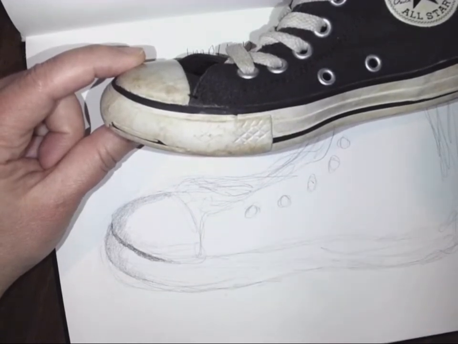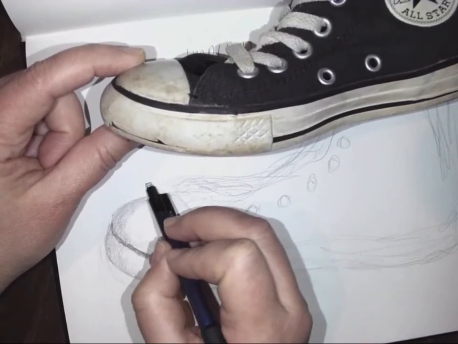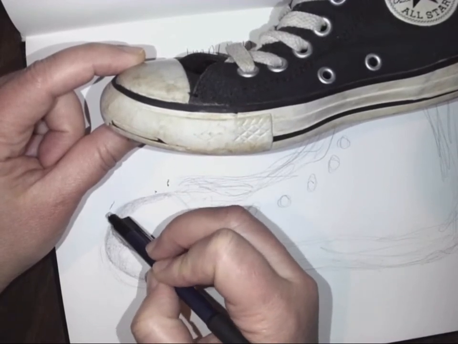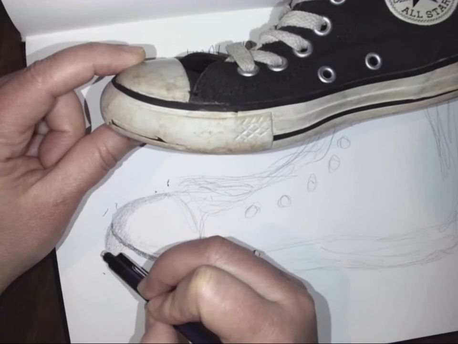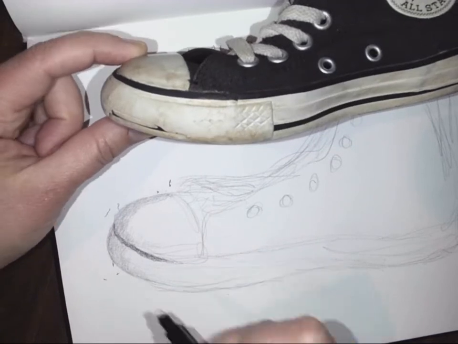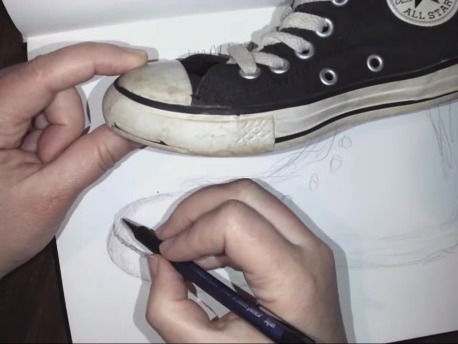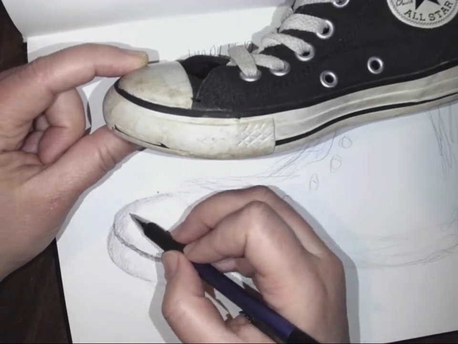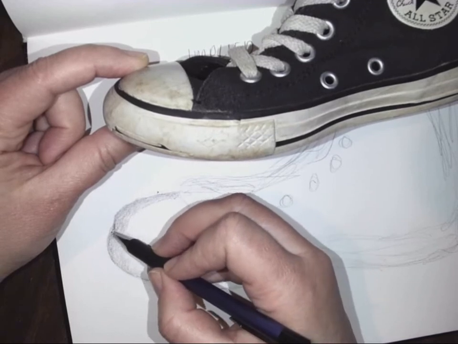Okay, and then you can even make it a little bit more crispy clean by taking an eraser and getting rid of those sketchy lines. There you go. So now you don't see outlines anymore. All you see is the beginning of the form that's slowly going to be developed into the shoe.